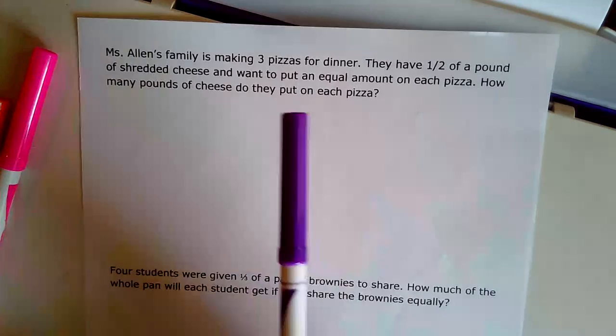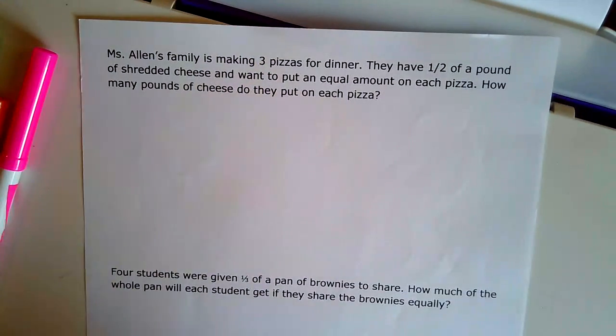So my family is making 3 pizzas for dinner. Well, that's a lie because Miss Allen doesn't cook, but we're just going to do this for word problem's sake.